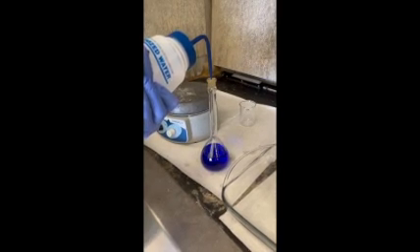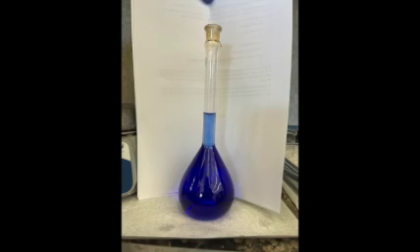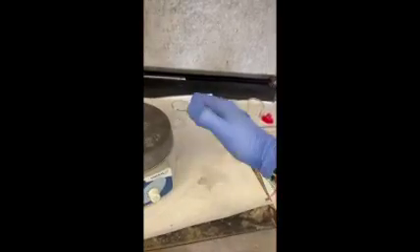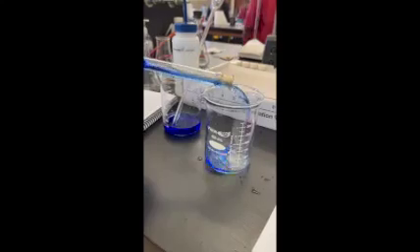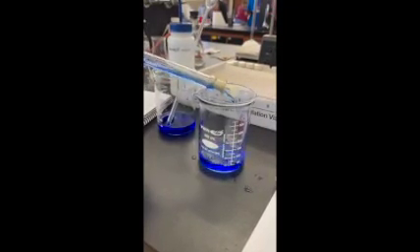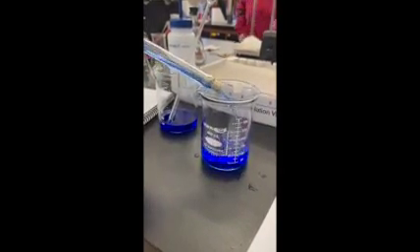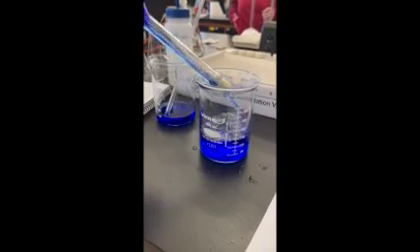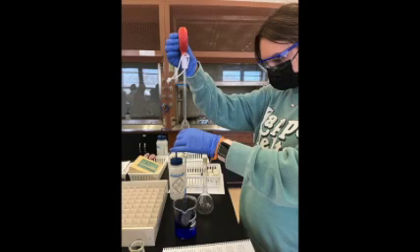Carefully dilute the solution to the mark using deionized water. Mix the solution by carefully inverting it 10 times. Then transfer the copper solution from the volumetric flask into the 200 milliliter beaker. Label that beaker's solution 1.